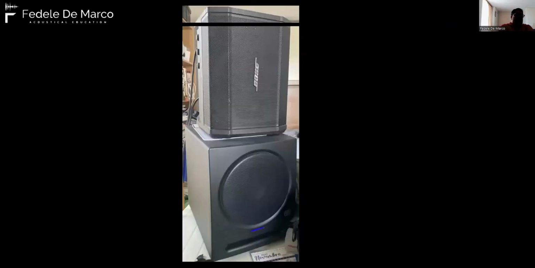The system I'm using for illustration purposes and just for exercise are these two: a small 8-inch Presonus subwoofer and a Bose S1 Pro top. So we will align this small subwoofer and top that are placed on a table here in my little room.